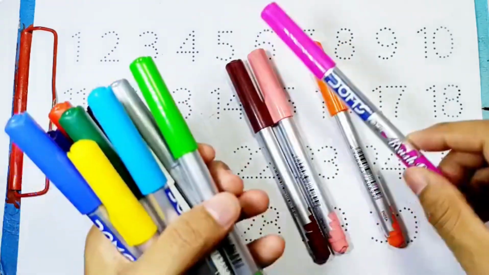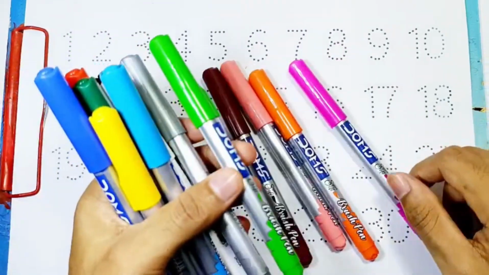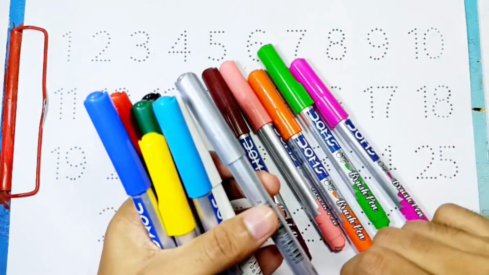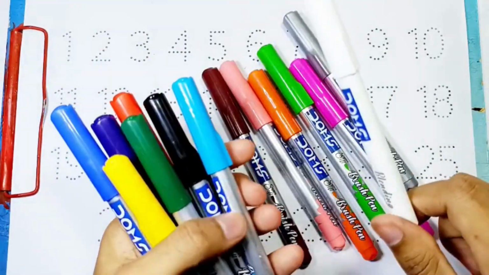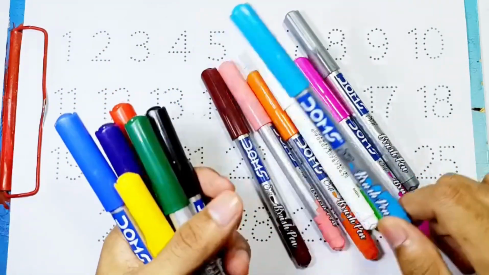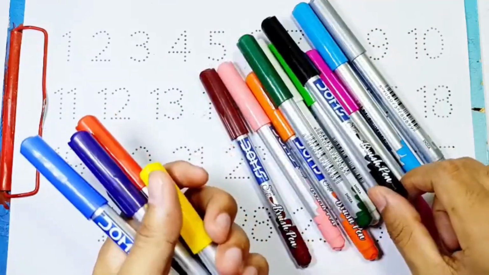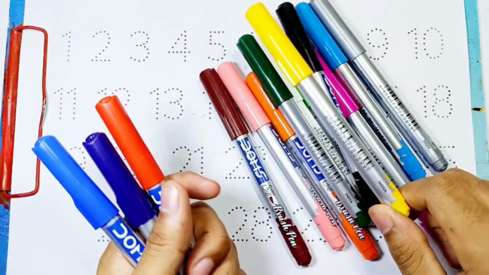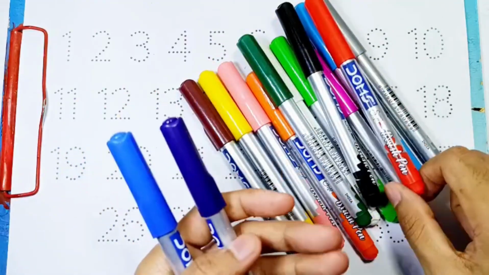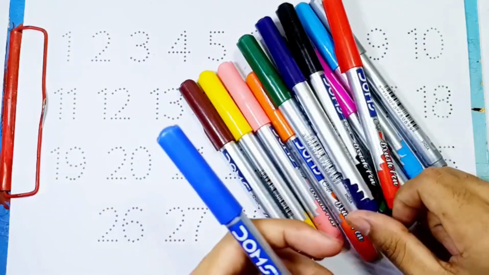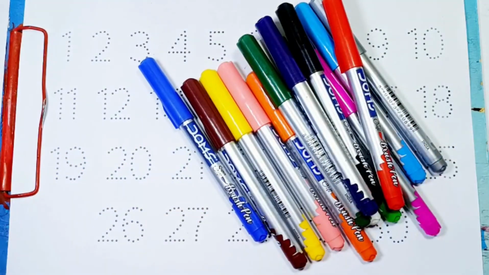Orange color. Now we're opening the color of dark pink color, light green color, silver color. The next one is white color, sky blue color, dark green color, black color. And the next one is yellow color, red color. Kids, now we're opening the color of purple, and the last one is blue color.